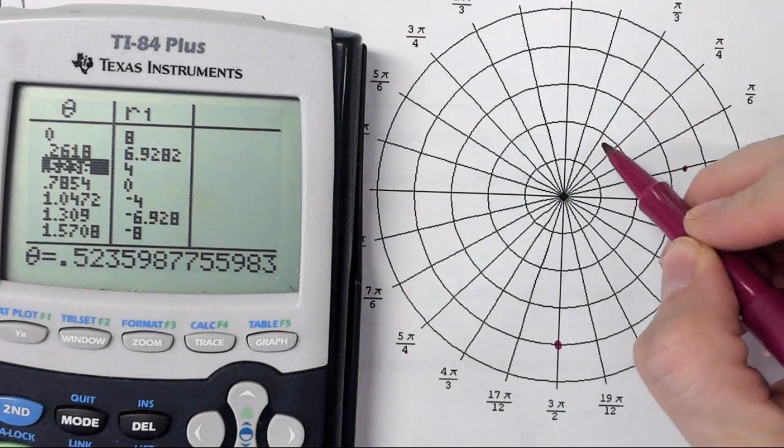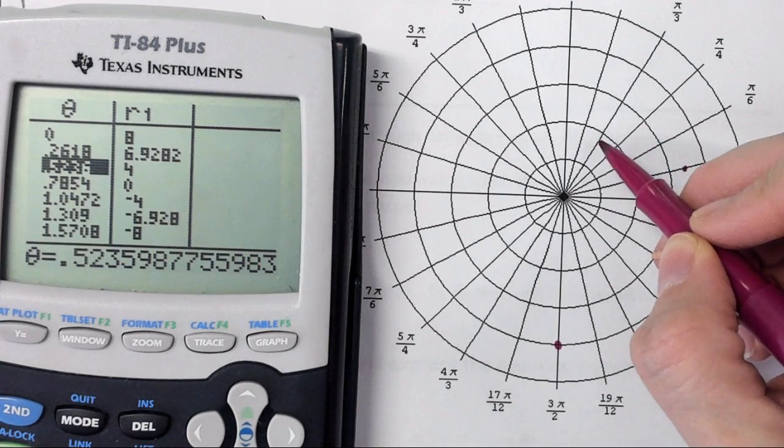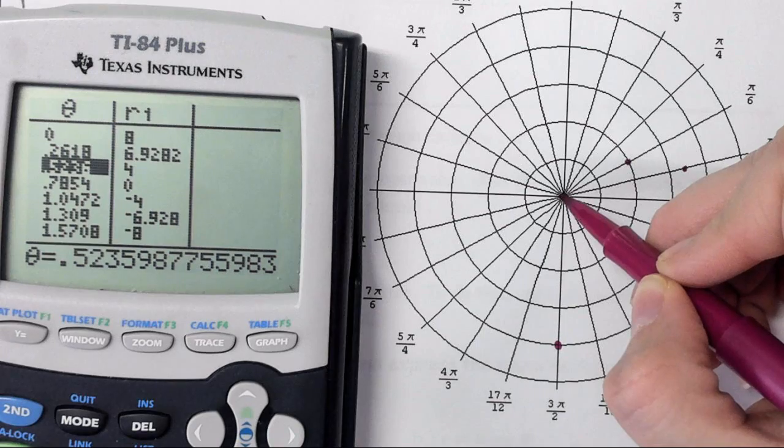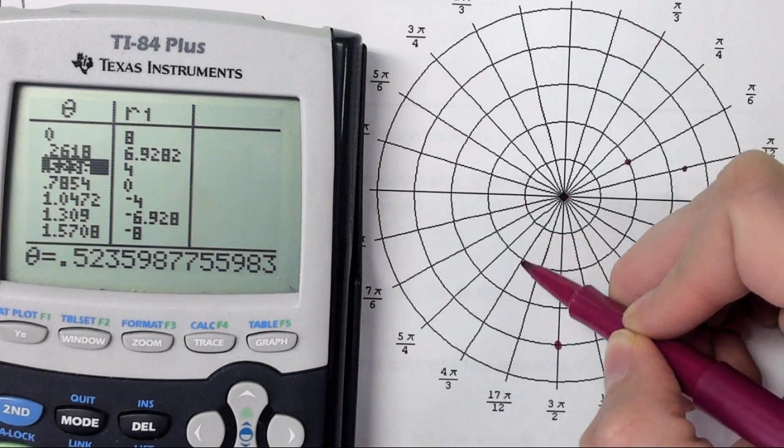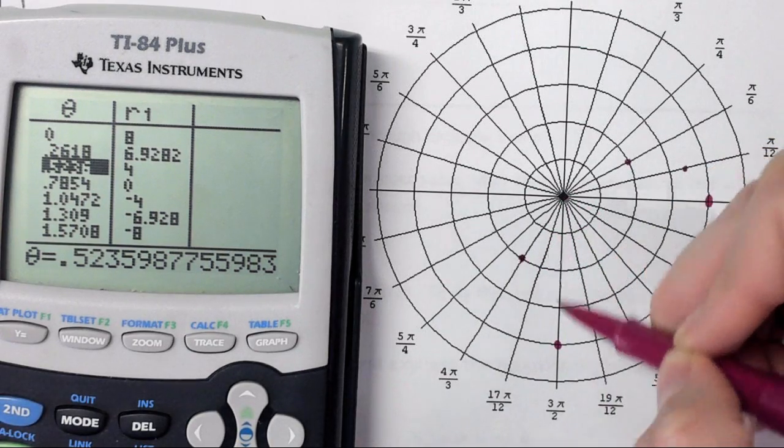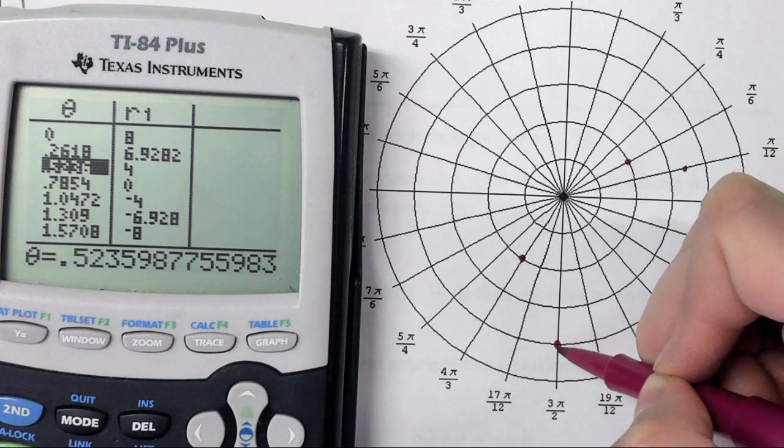And then once you get to your line pi over 3, you can see it's negative. So if it's negative, that means I'm going to go back, which we want because we're going to swoop it and loop it with the 3 pi over 2.